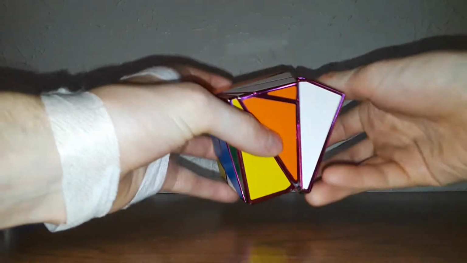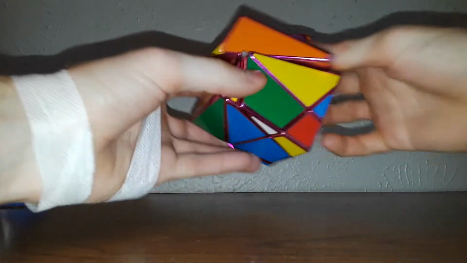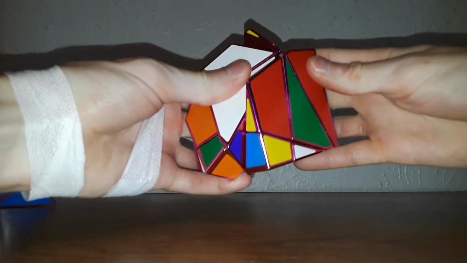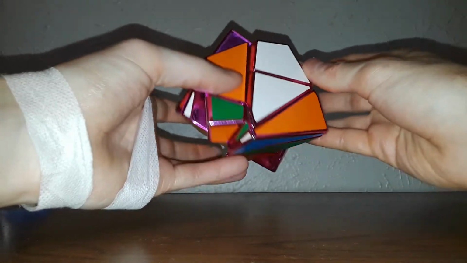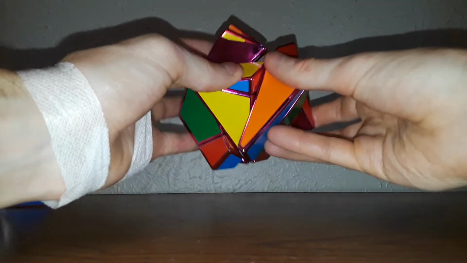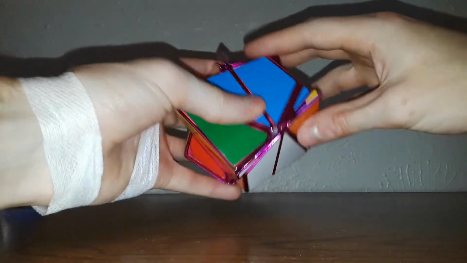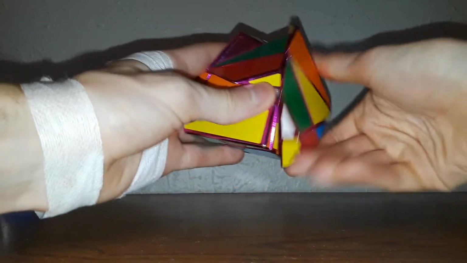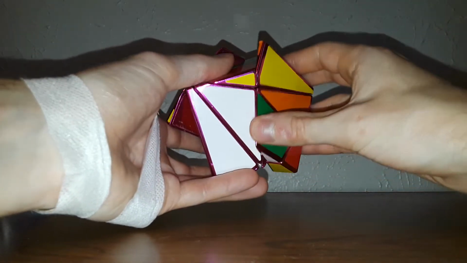So now we can just do random moves to fully bandage it. And you'll quickly find that you become quite heavily blocked. It might not look like you got a good scramble, but that's just the way these puzzles are. Sometimes it can be quite difficult to get a really good scramble. You can only scramble it so much.